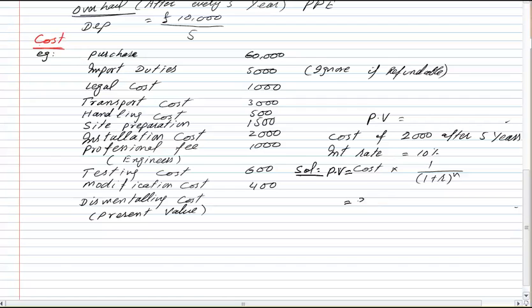What is the cost of this asset? £2,000. 1 over 1 plus r. R stands for rate of interest. So rate of interest is 10%. If I remove the percentage, I should write it as 0.1. And n stands for number of years. We will incur this cost after 5 years. So n stands for number of years. Can anyone calculate this value, please?